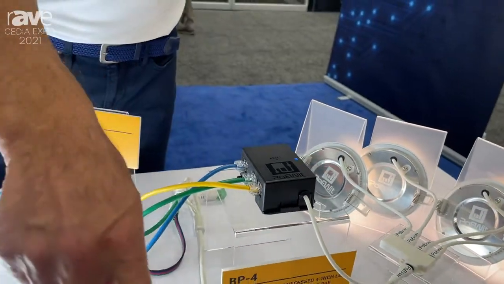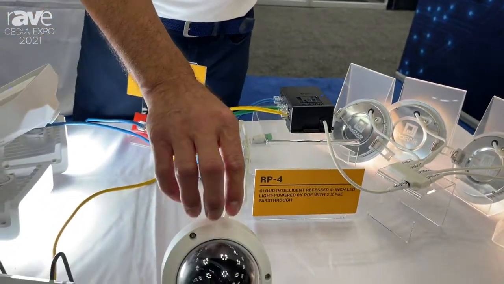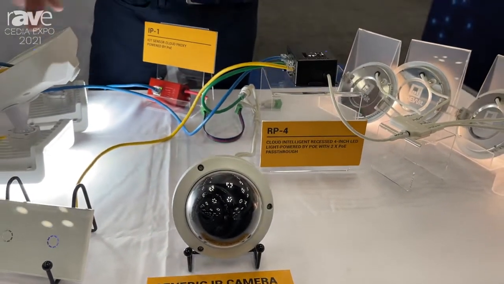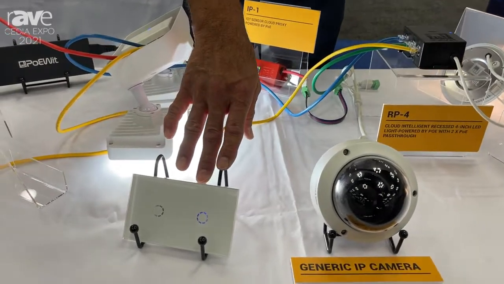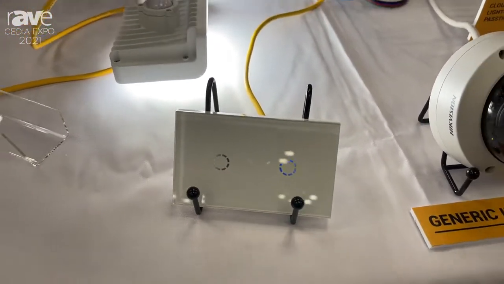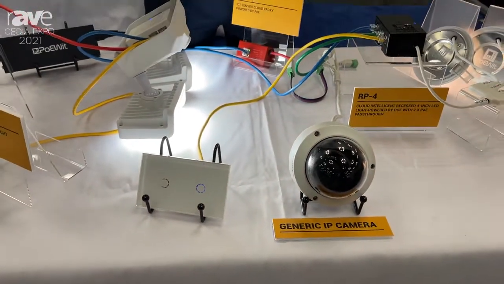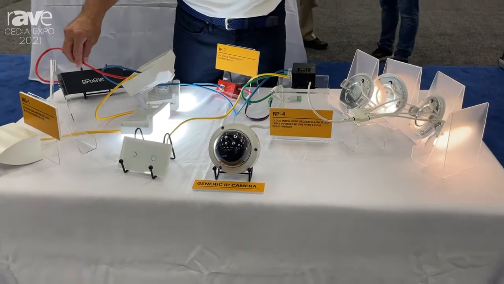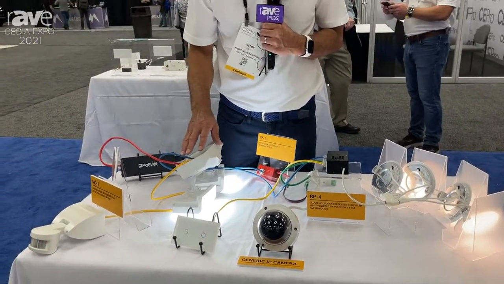One is going to the security camera to power it all back up. And then the other PoE pass-through is going to our wall switch. And what I want to point out here is this is all driven by one CAT cable run. So you've got this whole security lighting system that is just driven by one Cat5 run.